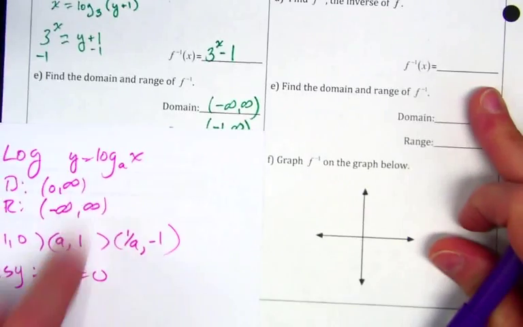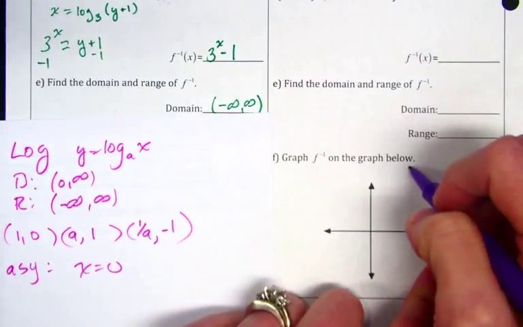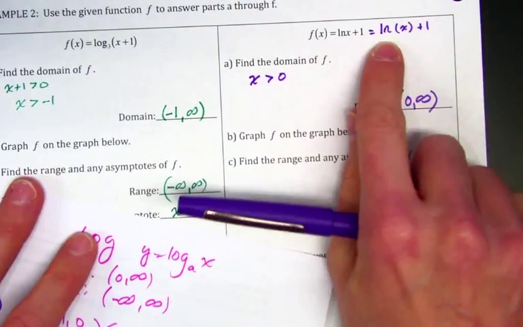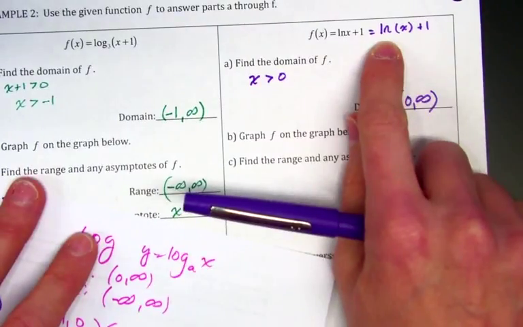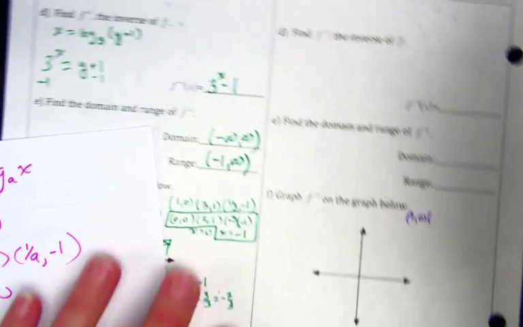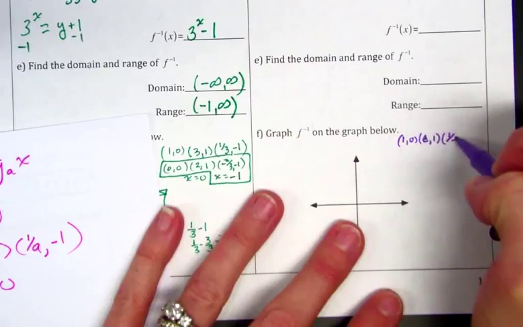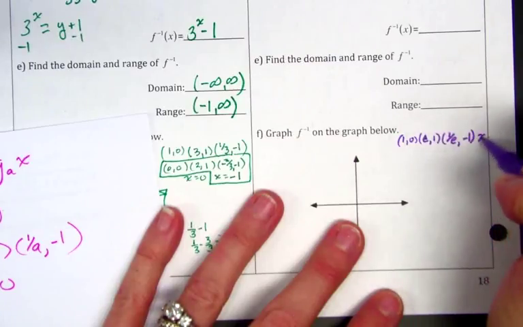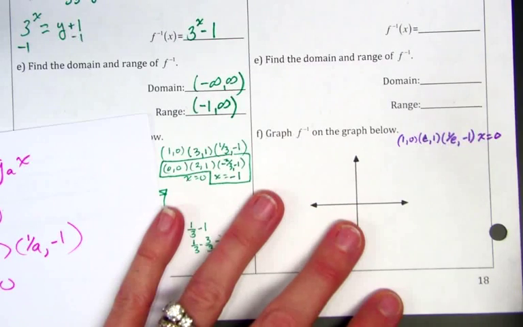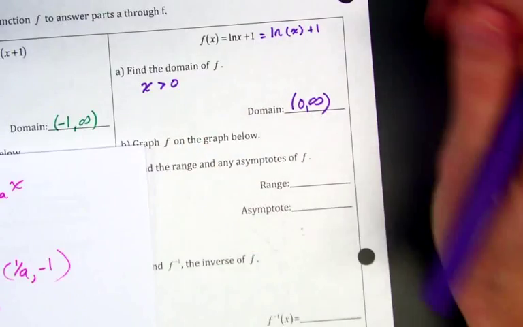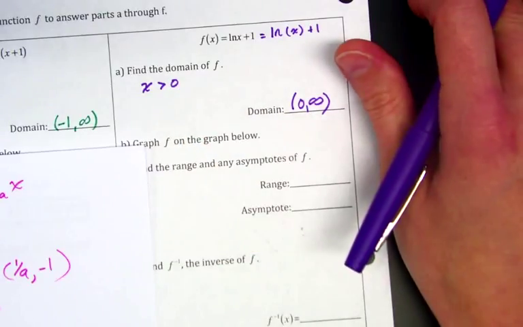So if we come down here to the points, we know we're going to have 1, 0. We're going to have the base 1. Now in this situation, natural log, what's the base of natural log? E. All right, so the base here is E, 1, and then 1 over E, negative 1, and then again we have x equals 0 for the asymptote. And then what are we doing to this problem? What are we doing to the natural log of x here? How is it changing? Up, down, left, right, reflect, stretch, shrink, what?